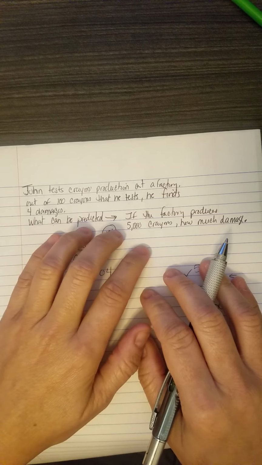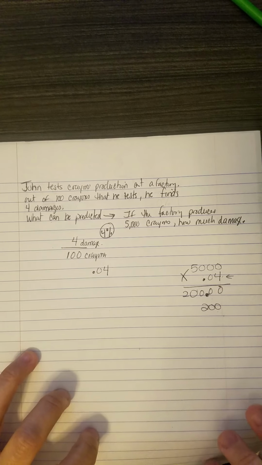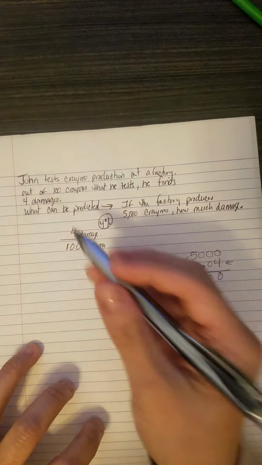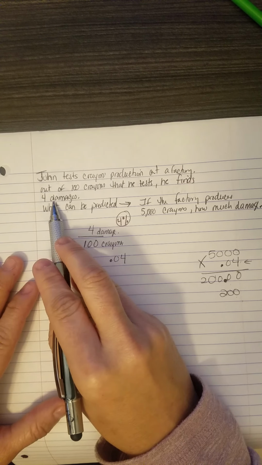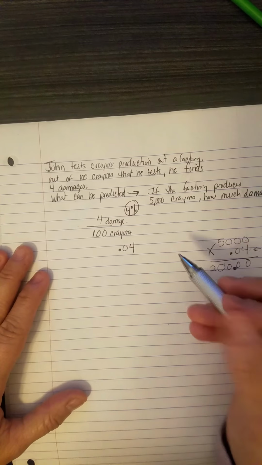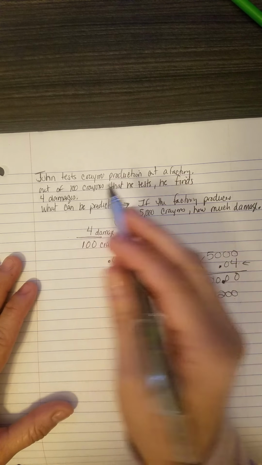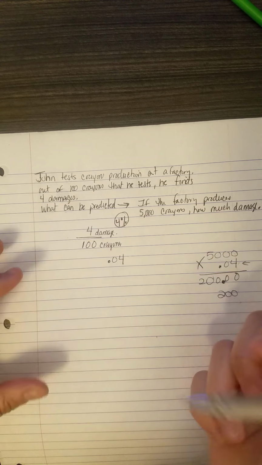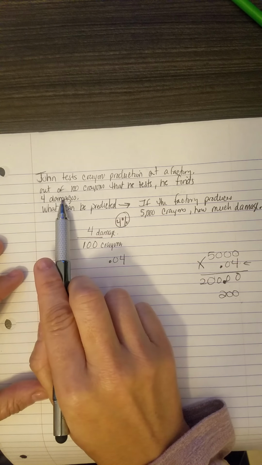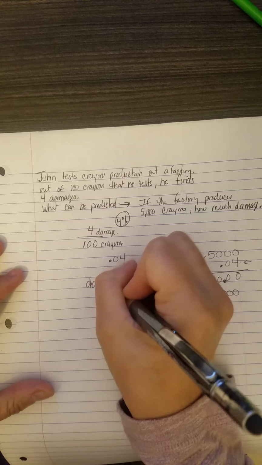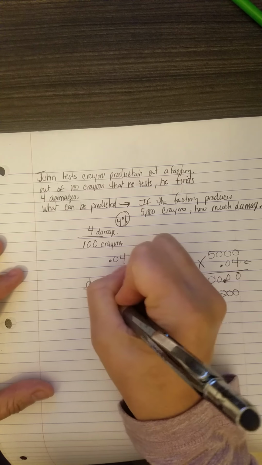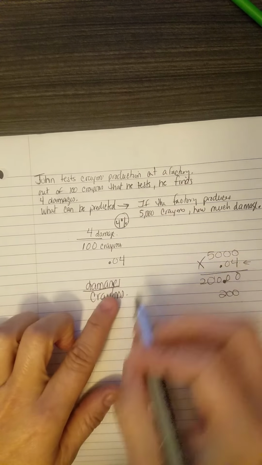The second way that you can do this, which is the way that I always prefer doing these type of things, is that I can use my probabilities and my proportionality formula. They're talking about 2 things, right? They're talking about crayons and they're talking about damages. So I'm going to put damages to crayons. You always have to keep it in this order.